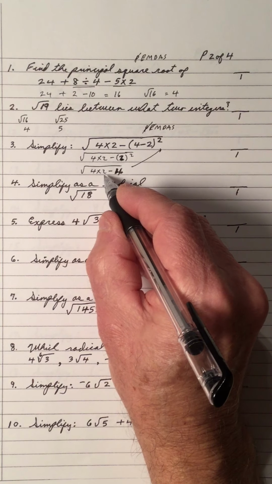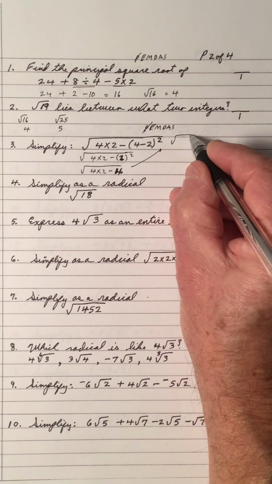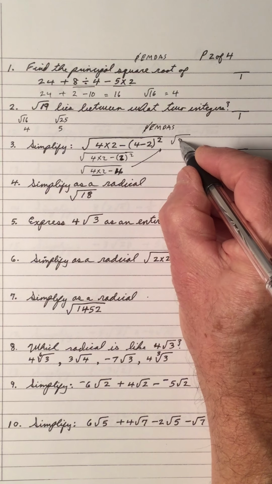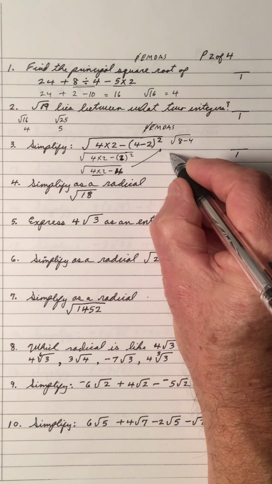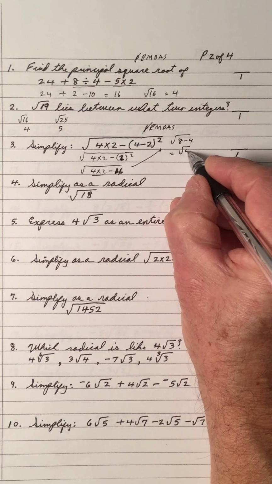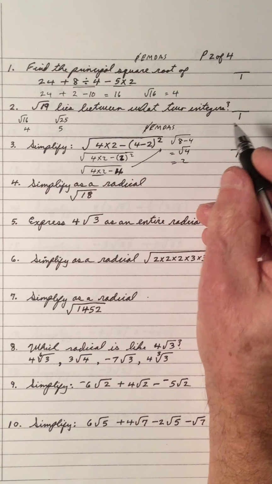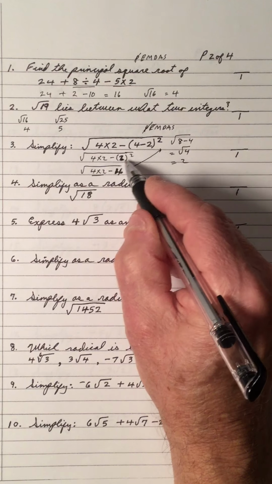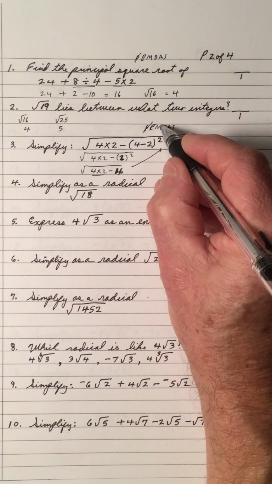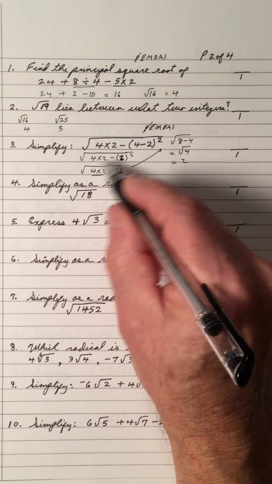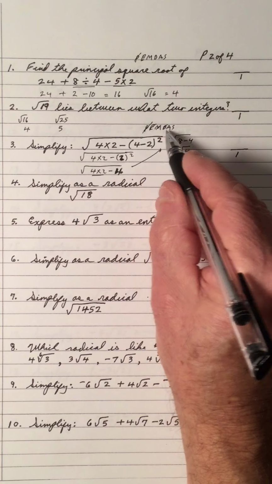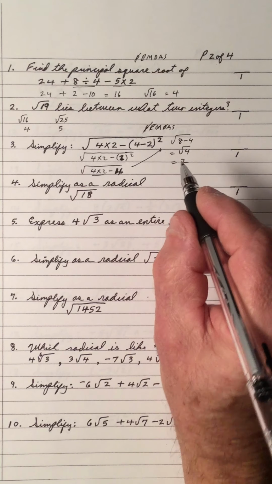Now I got to do multiplication division. So that's 4 times 2 is 8. And 8 minus 4 is 4. And the square root of 4 is 2. So notice I just made one little error there. Sorry about that. But I follow the PEMDAS through this. And very important to do the order of operations.